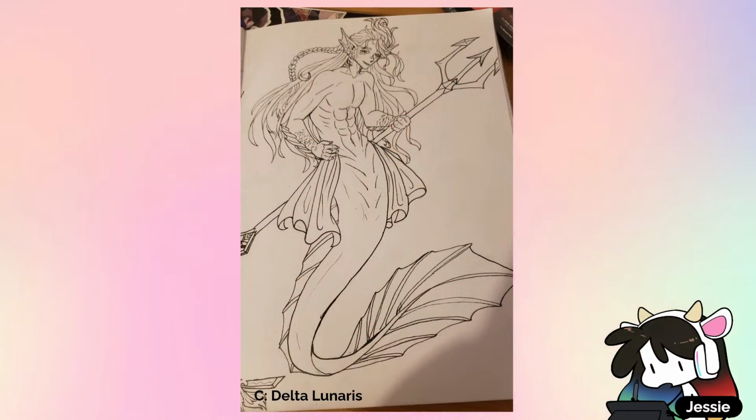This next one is by Delta Lunaris. Lovely traditional illustration. We love our traditional artists too. I love a good merman. That's enough. That's all I can say. I'm joking. Lovely anatomy. Well done with your lines. Traditional lines are always tougher.